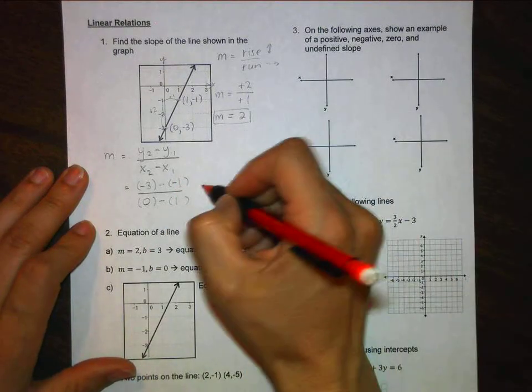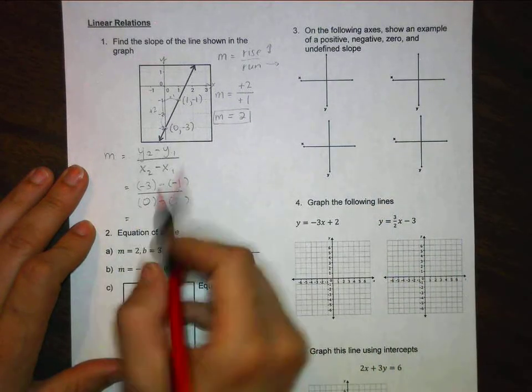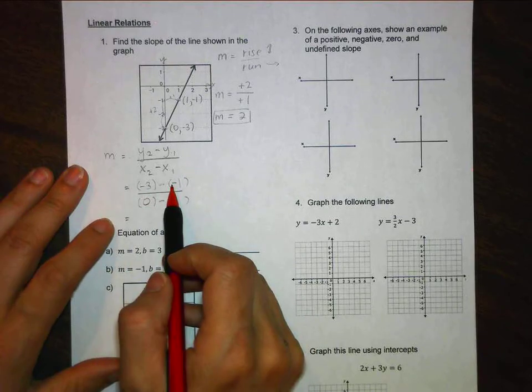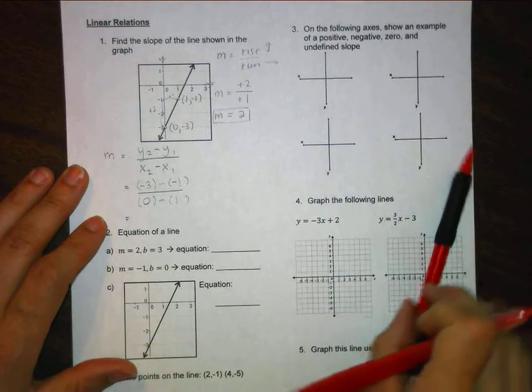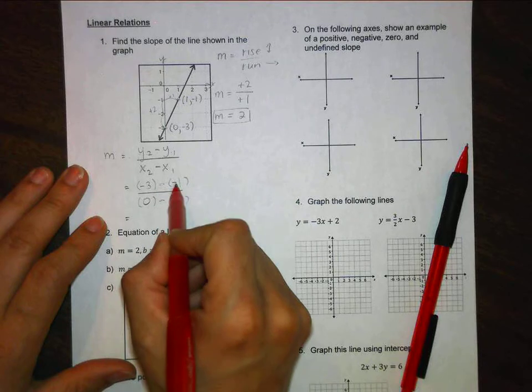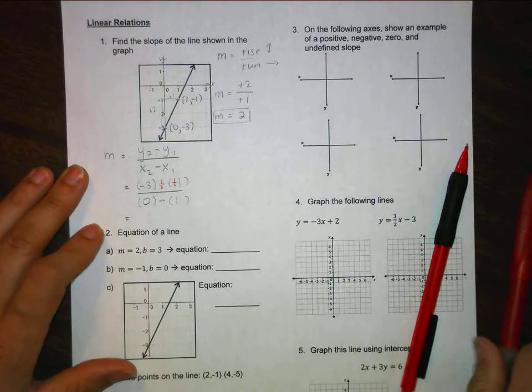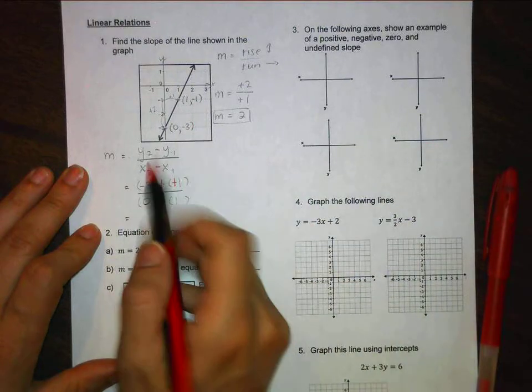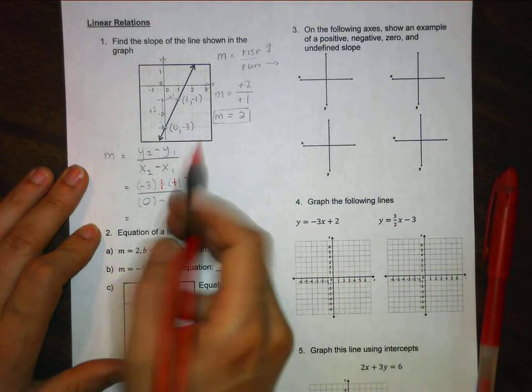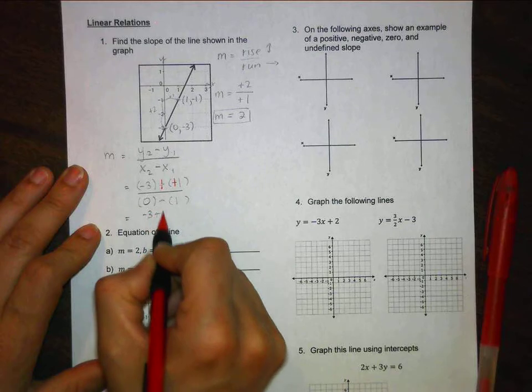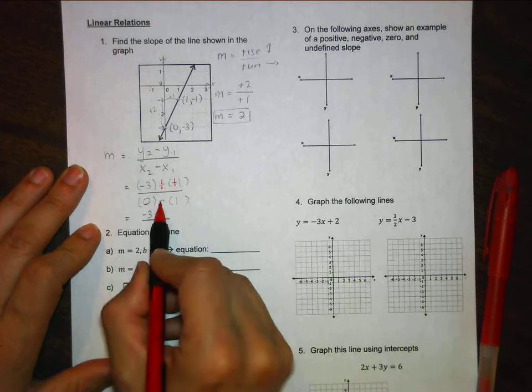Now we have to do some math. If you want to use your calculator, you can get your calculator out, or you can see that I have a negative and a negative. Subtracting a negative actually makes a positive. So here we have negative 3 plus 1. Negative 3 plus 1 is what the numerator becomes, and this is 0 minus 1.